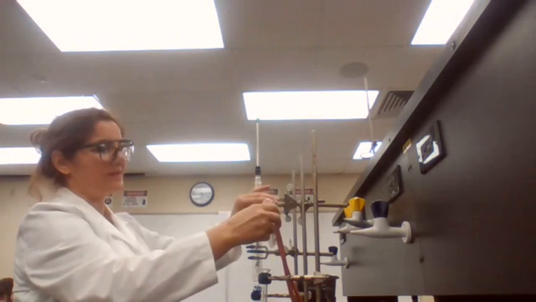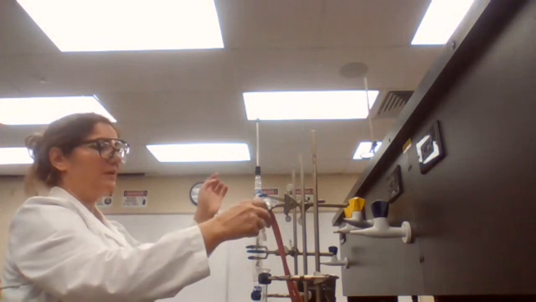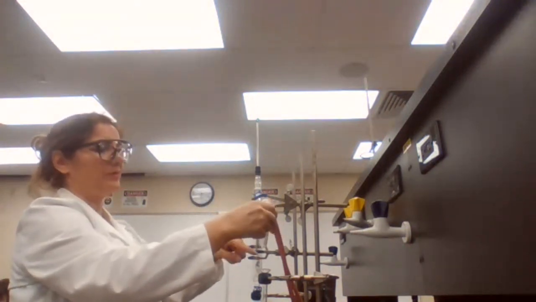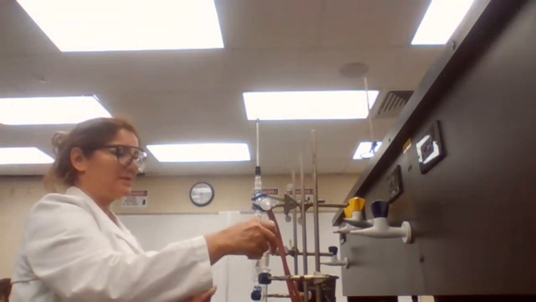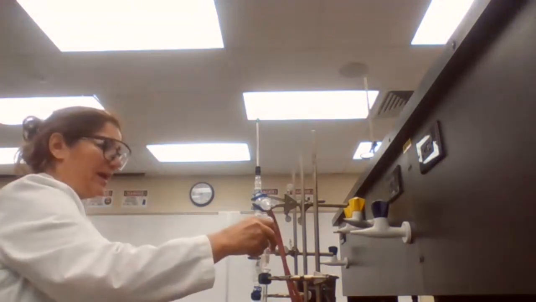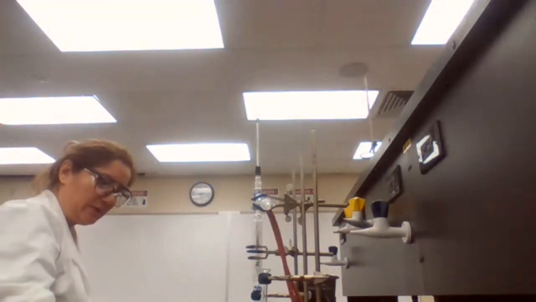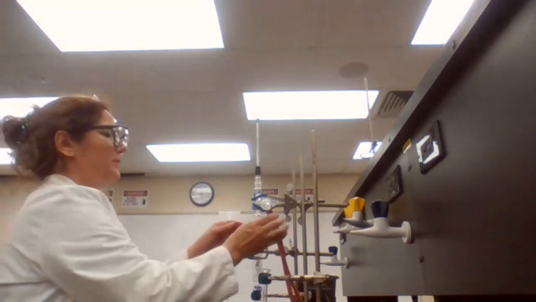Now we have to deassemble it. We disconnect the power first, then water, then we take apart from the cold end to the hot end, one piece of glass at a time, and we put it back where it belongs. We don't want to have them on the bench top.